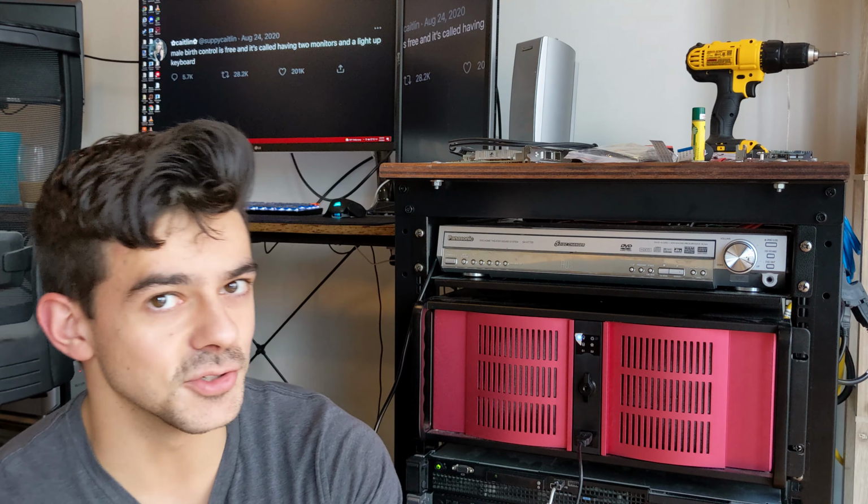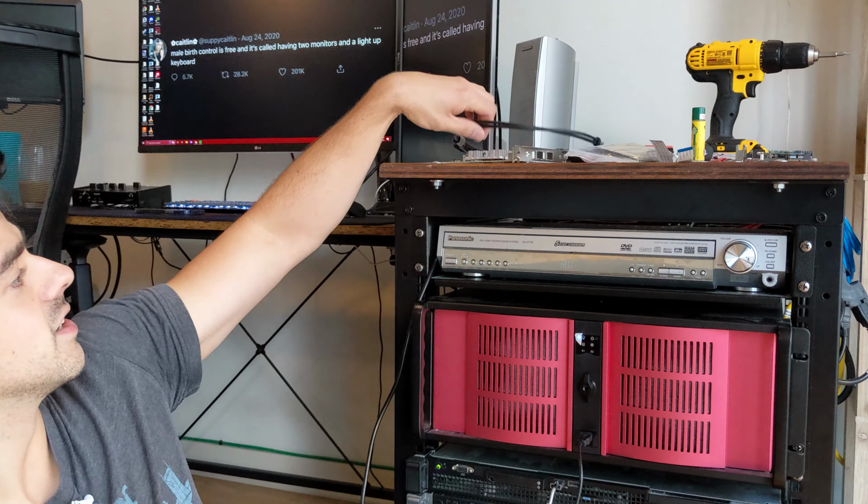Cables. Cables. Cables. Cables. Gosh, Thomas, you have so many cables. Yes, I do. In fact, here's one more. Let's talk about it.